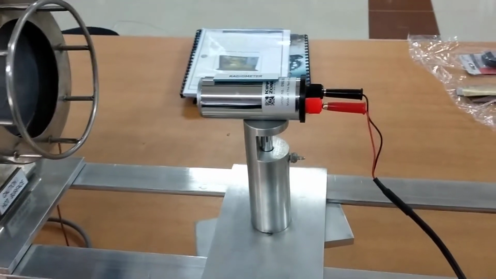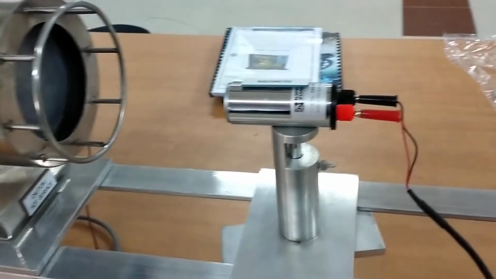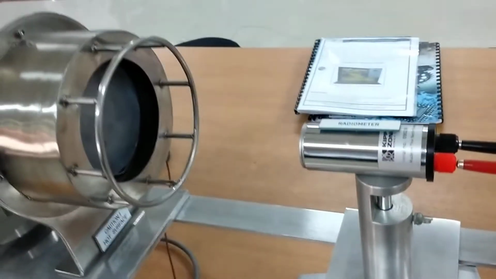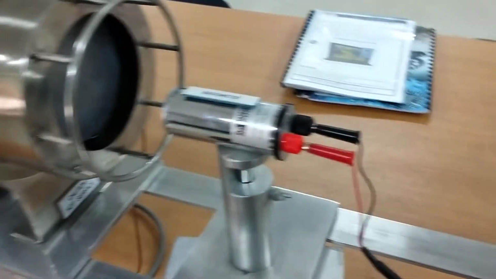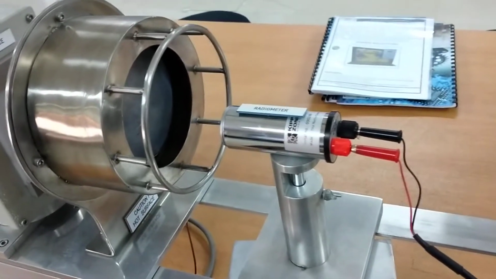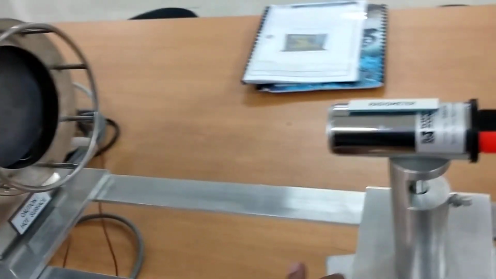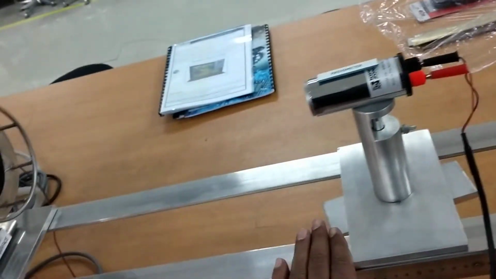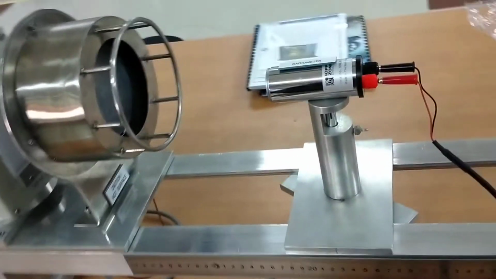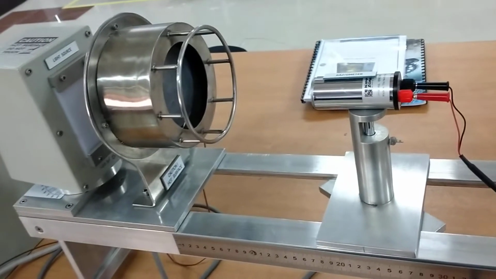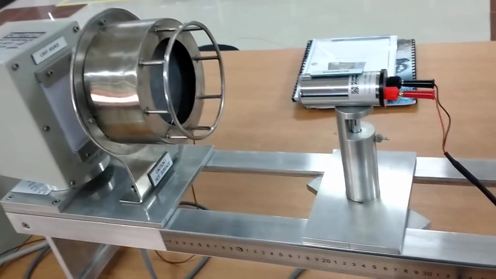This radiometer measures the radiation intensity from this hot surface in watt per meter square. As you move forward, the radiation intensity increases. As you go away from the surface, the radiation intensity decreases. So basically, the radiation intensity varies as the square of the distance from the hot surface.